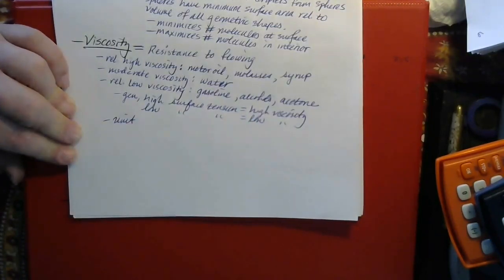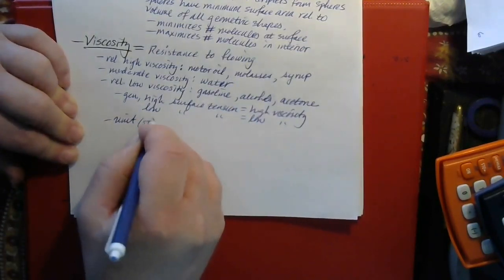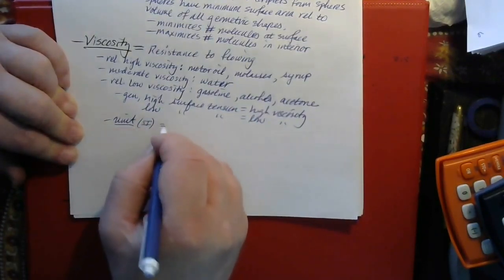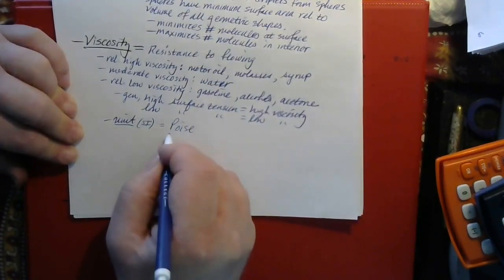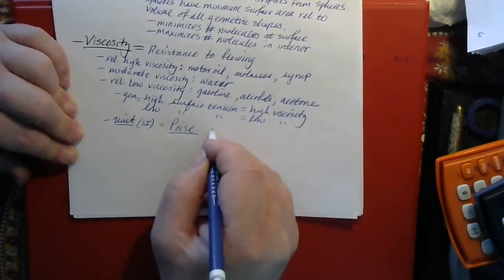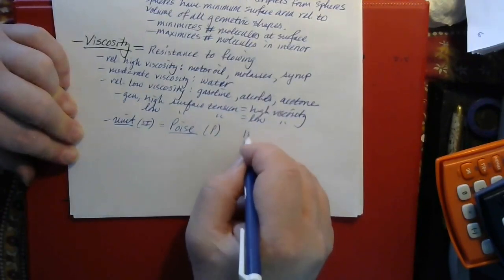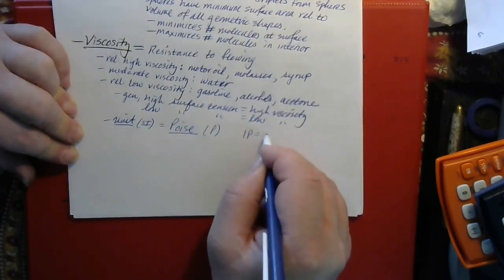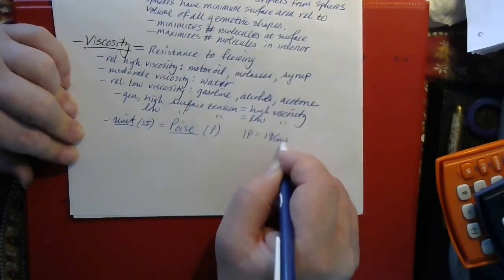The unit for viscosity, at least in the SI system, is known as the poise, P-O-I-S-E. Symbol capital P, and 1 poise equals 1 gram per centimeter second.